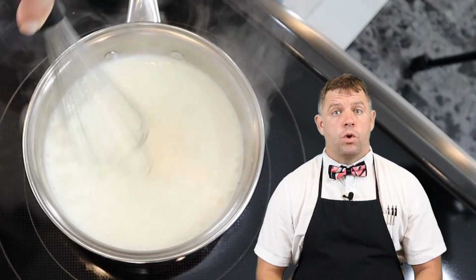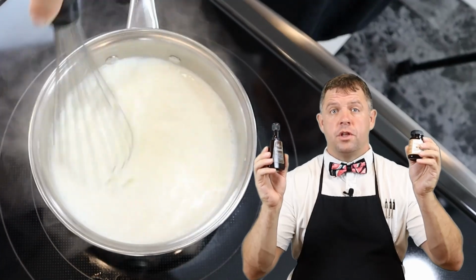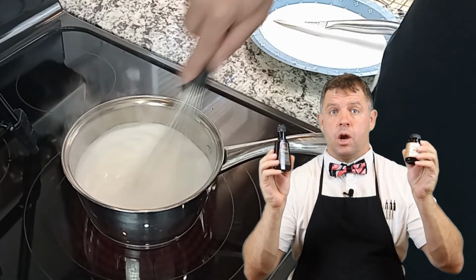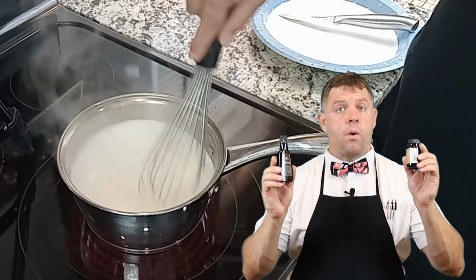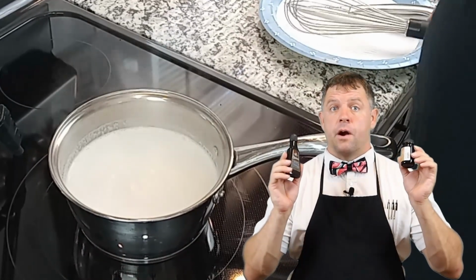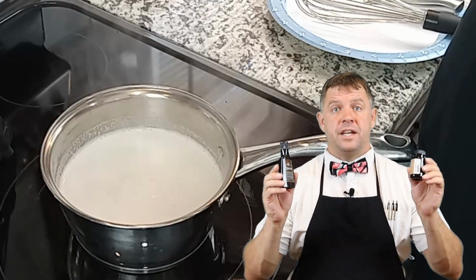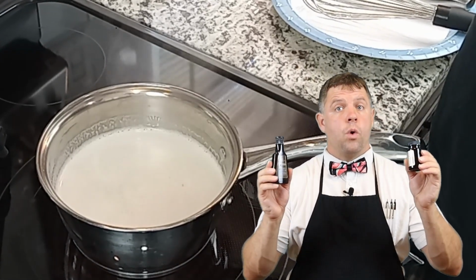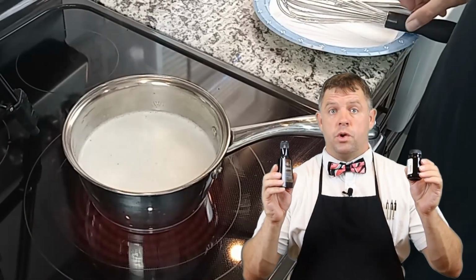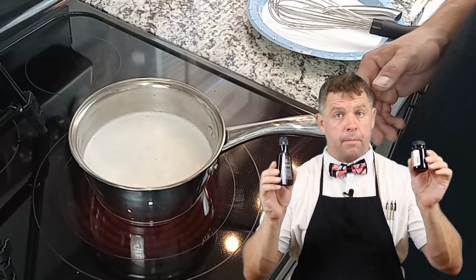So alternatively, you could use vanilla extract or vanilla paste. And the ratio that's usually given to substitute these things in is 1 teaspoon equaling 1 vanilla bean. But I want to point out that the strength and potency of these things is inconsistent and varies from brand to brand and batch to batch. So I would start with 1 teaspoon and go from there. And the cool thing about these things is they don't have to be cooked into the base. So you can have the base fully chilled, add these things, taste it, and go from there.